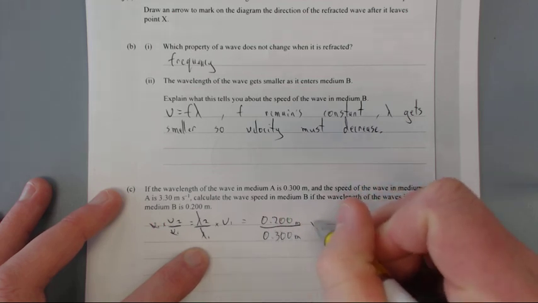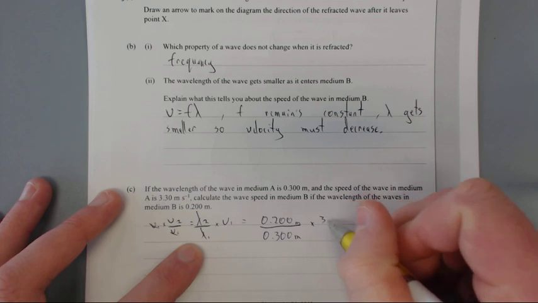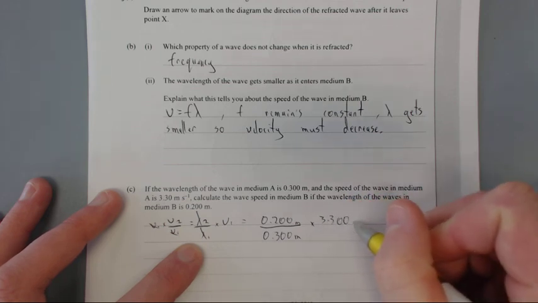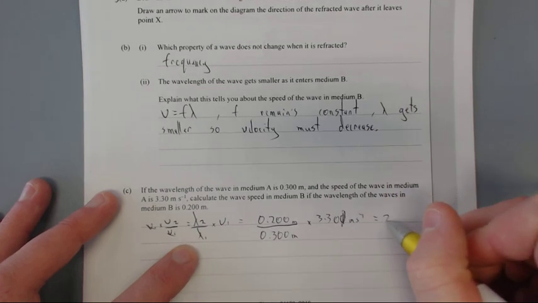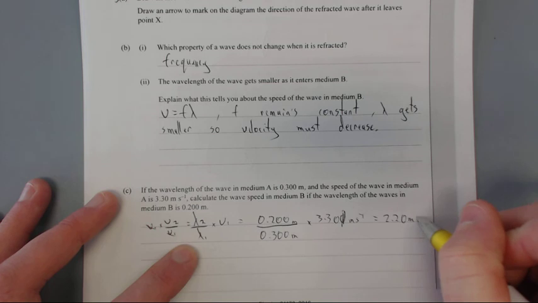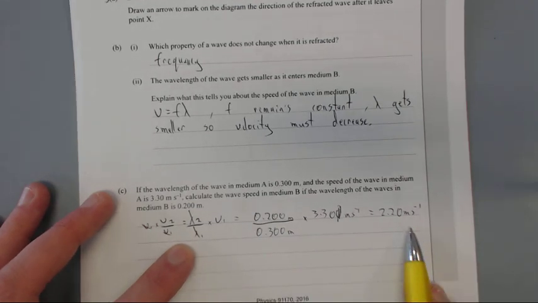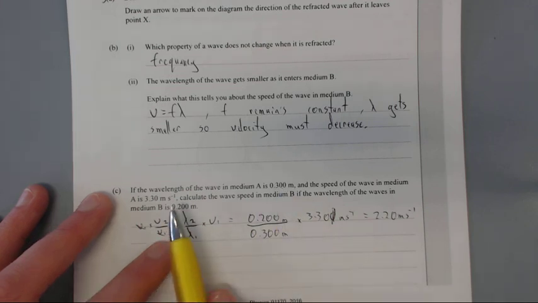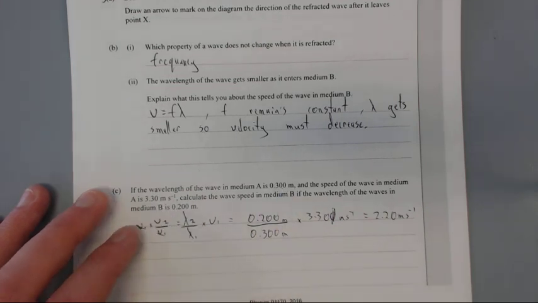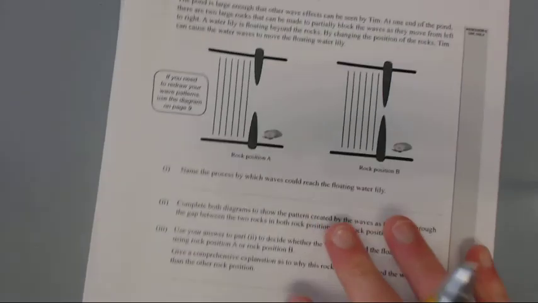0.300 meters, times v1, which happens to be 3.300, no, just 10, meters per second minus 1, which equals 2.20 meters per second minus 1, which is the velocity. Notice I've given 3 SF because they've given me all their values to 3 SF. Next question.